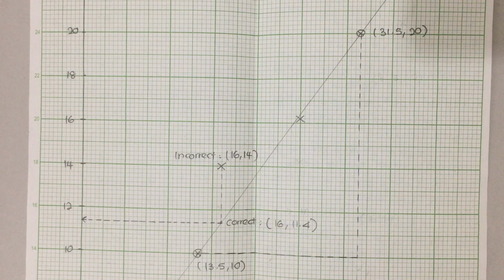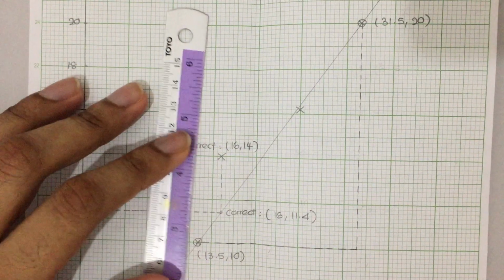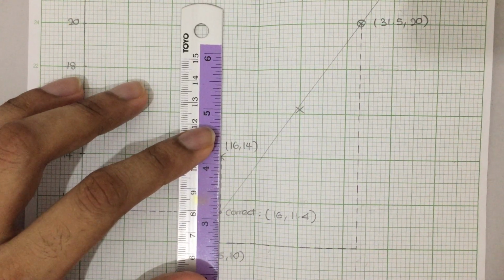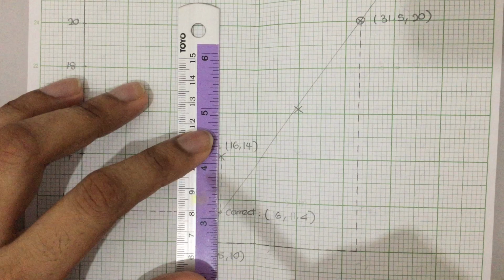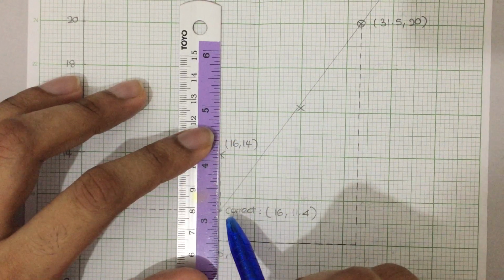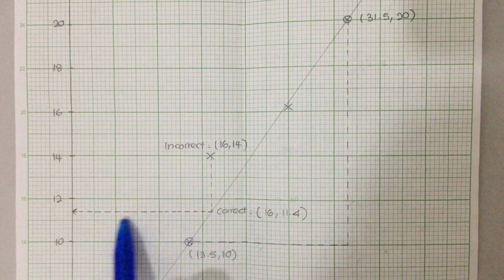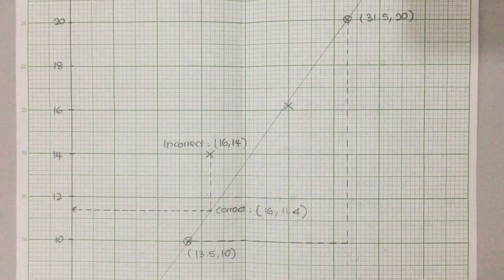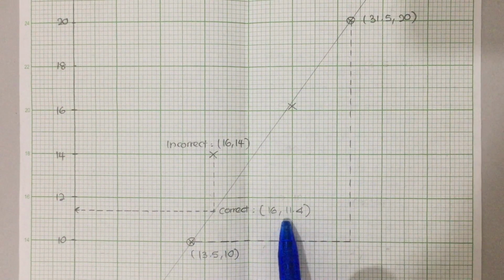Very simple, guys. What I do is I use a short ruler and a pencil. For now I'm just using a pen, but when you're plotting a graph, you have to use a pencil. So you pull it down until it intersects with the point, and then you pull it up to the left side of the axis. From here you get the correct value, which is 16, 11.4.